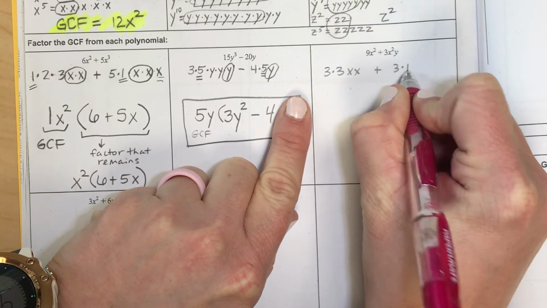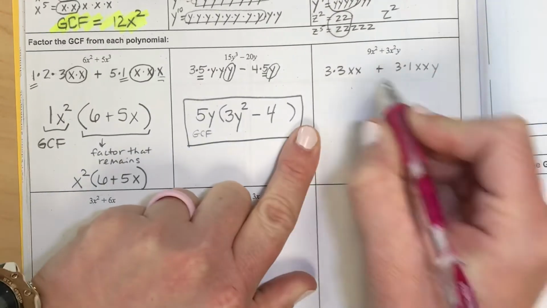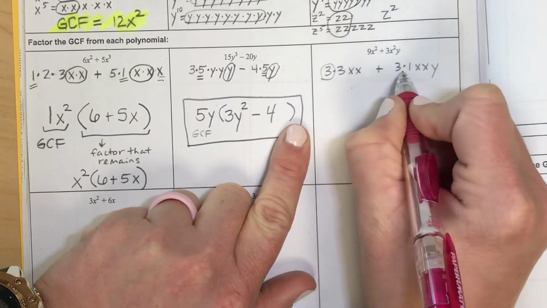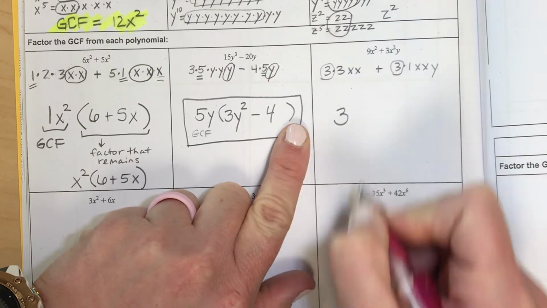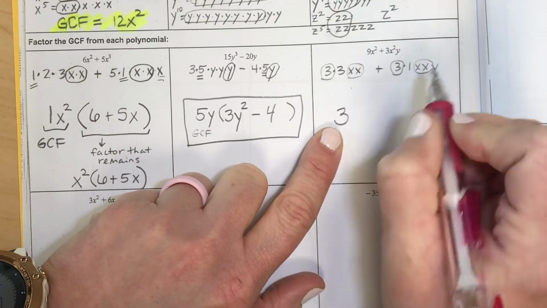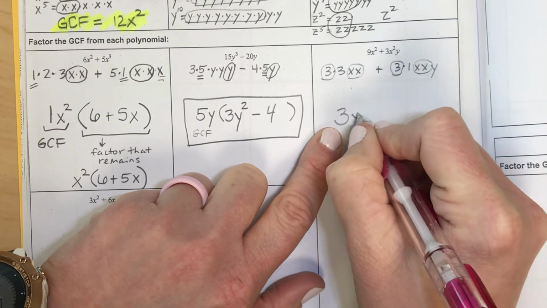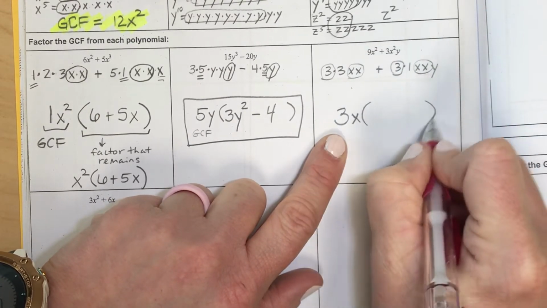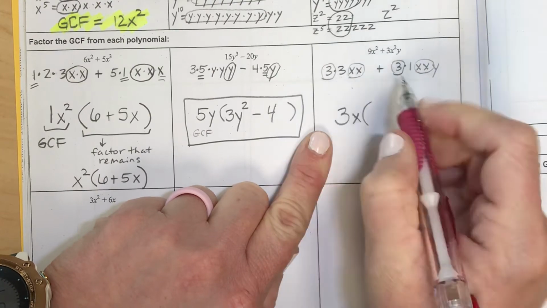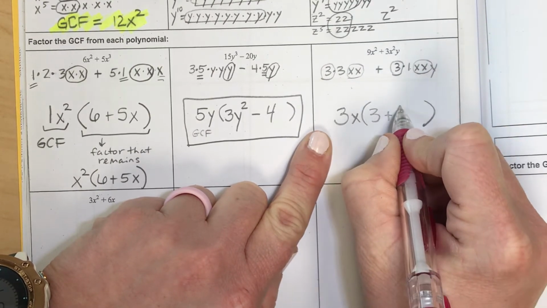And 3 times 1, and then we have x squared, so 2 x's and a y. So what they both have in common is a 3, so that's going to be part of my GCF. And then they both have 2 x's, that is also going to be part of my GCF. So that goes out in the front, and then we write what's left over. A 3 got left over here, and a 1 and a y got left over here.